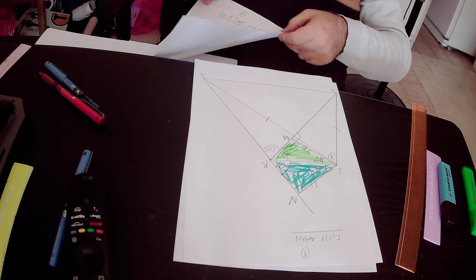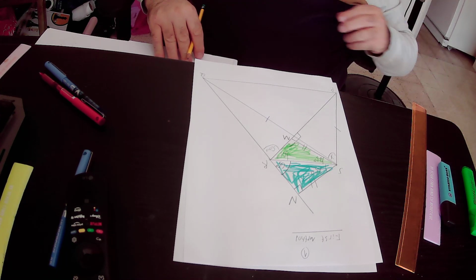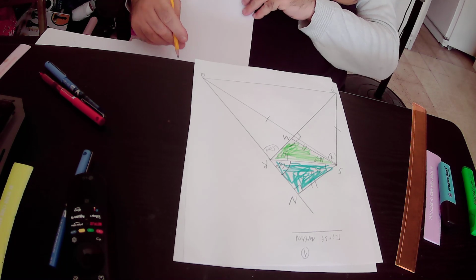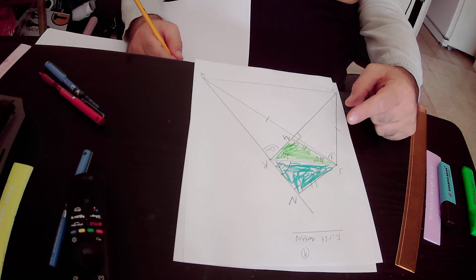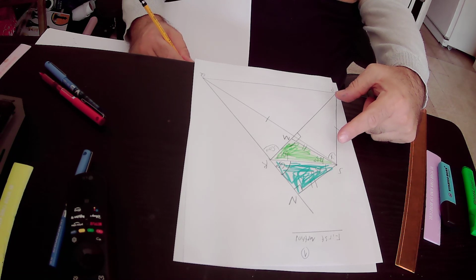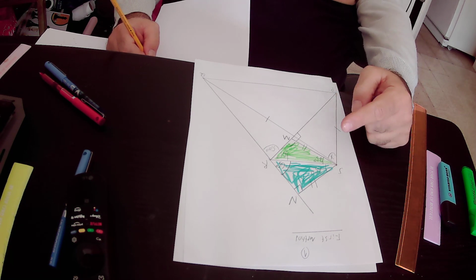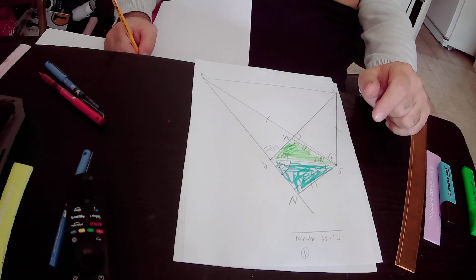So, in the next step, we will focus on two other triangles. We will focus on the right triangle, triangle SMP, and the right triangle, triangle SNQ.